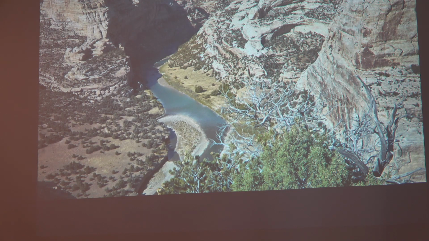And one of the cool things that I learned from a retired park ecologist, I don't know if any of you guys know Tamara Naumann, she's an amazing woman, she knows a lot about the ecology down here.